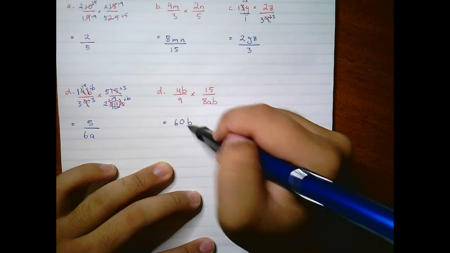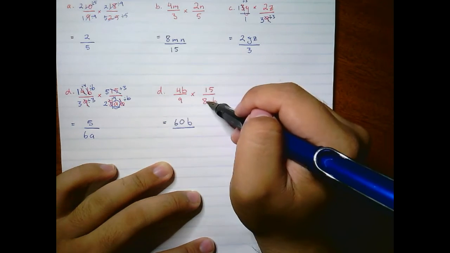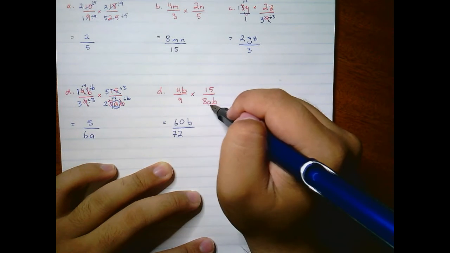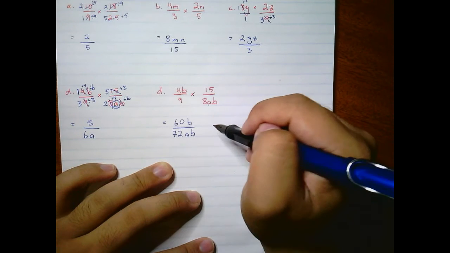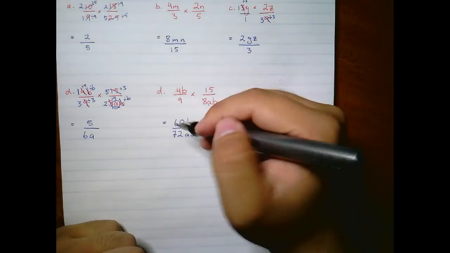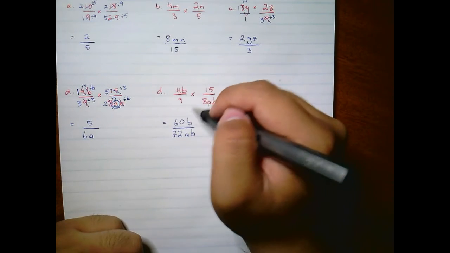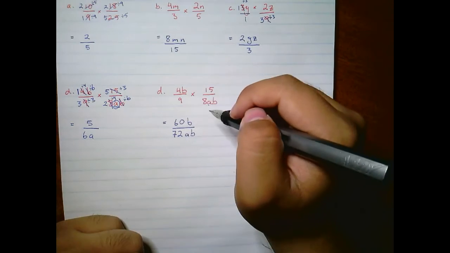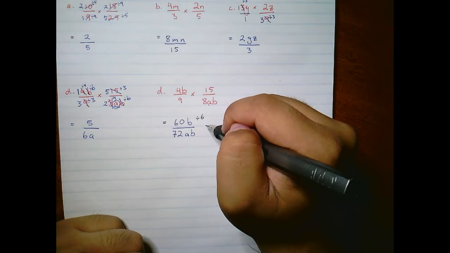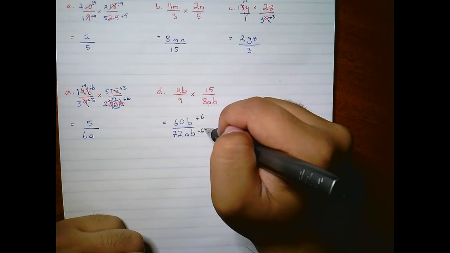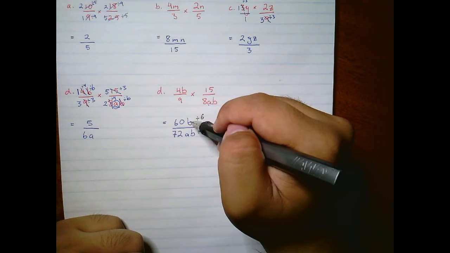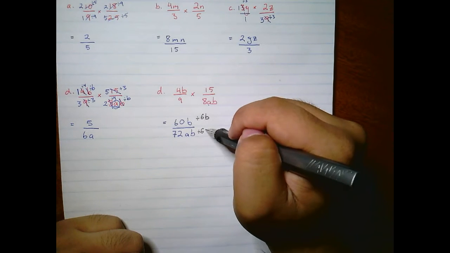B. 9 times 8 is 72, ab. And at this point, we can just start dividing by common factors. Okay, so 60 and 72 have a common factor. We can divide both of them by 6. And there's a b and a b on the numerator and denominator, so dividing by b.